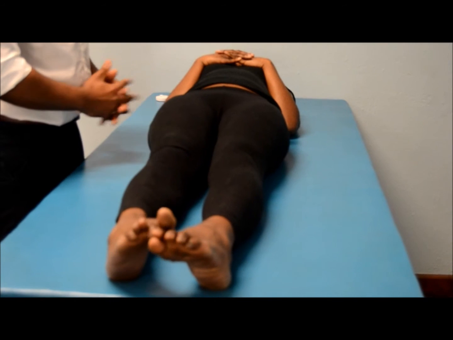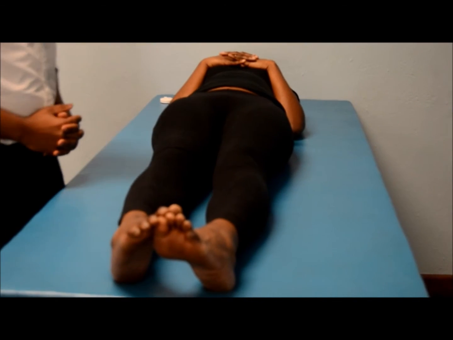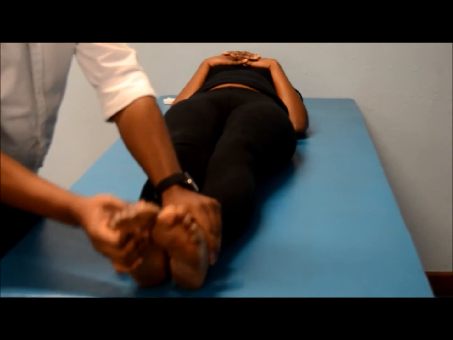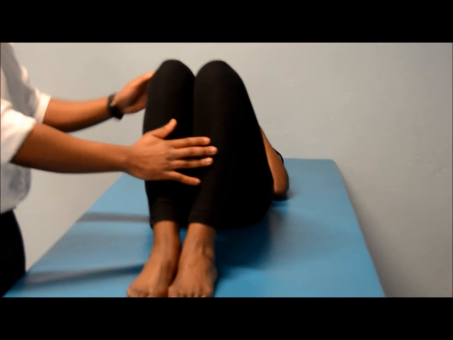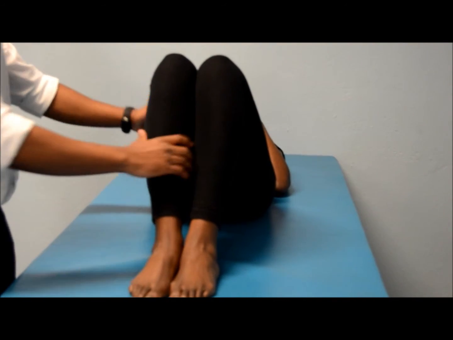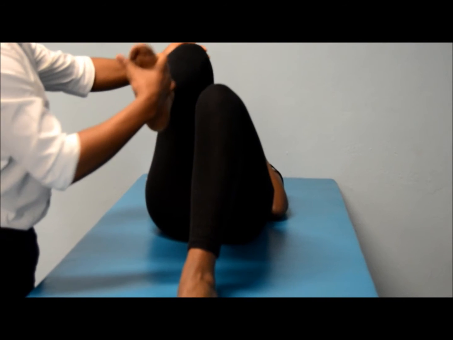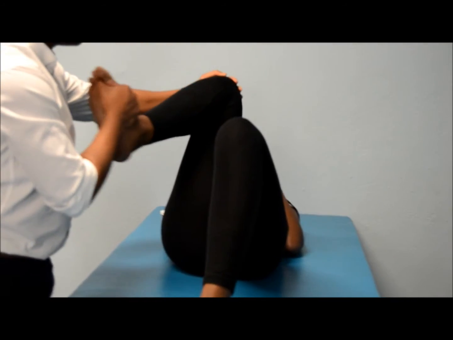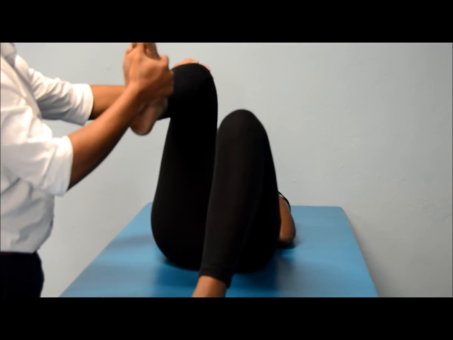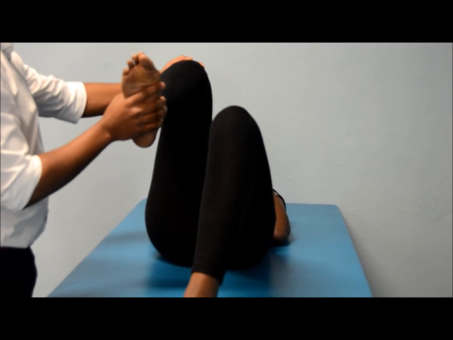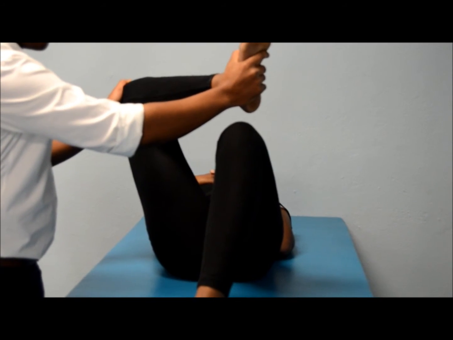We will then move on to internal and external rotation. With the knees flexed to 90 degrees, we will then flex the hips separately. Right. At this point, we will do our internal rotation. And the normal internal rotation is about 45 degrees. And then we will do our external rotation, which is also supposed to be up to 45 degrees.